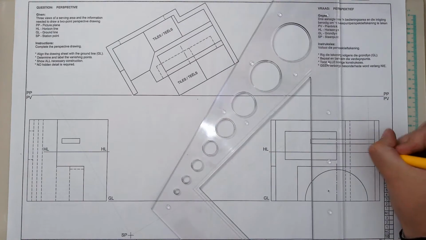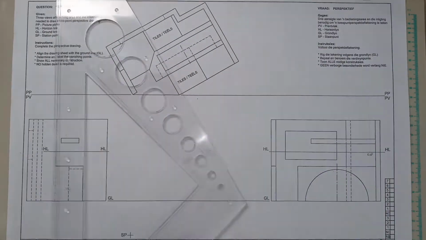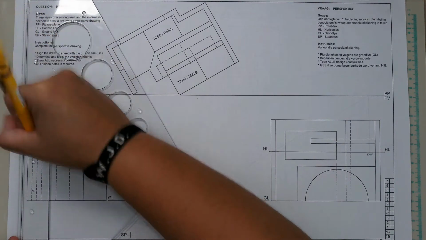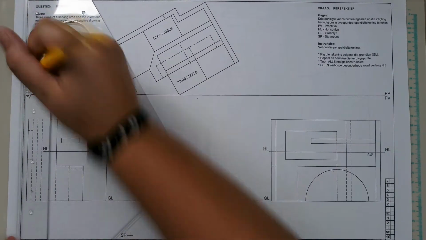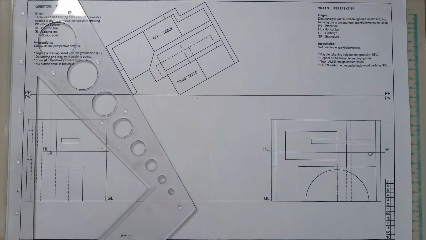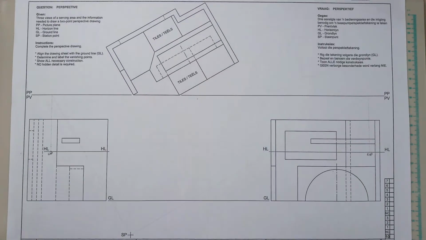As soon as I get it, I name it. This is my right vanishing point. And this is my left vanishing point. I have my 2 vanishing points, and now I can start.